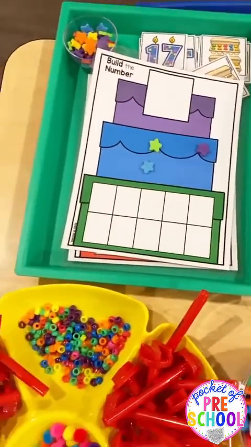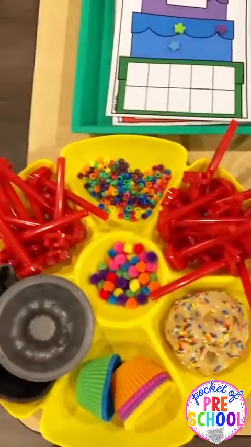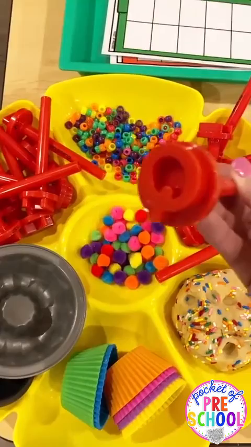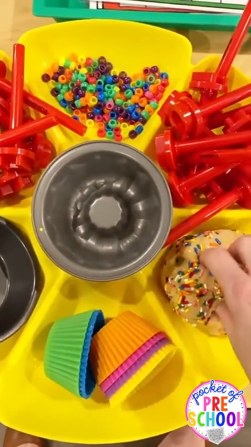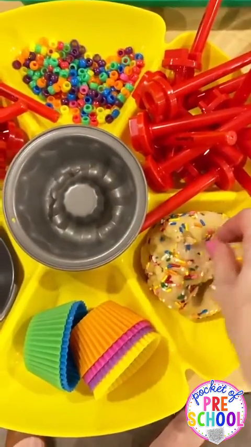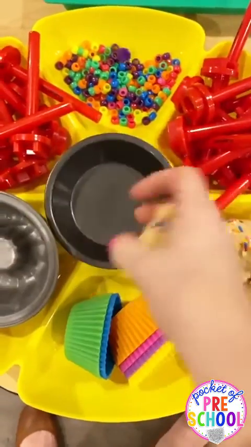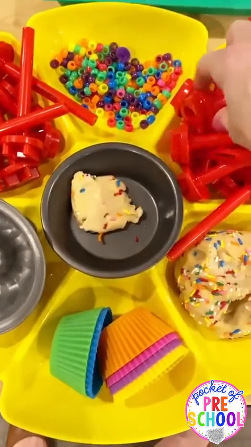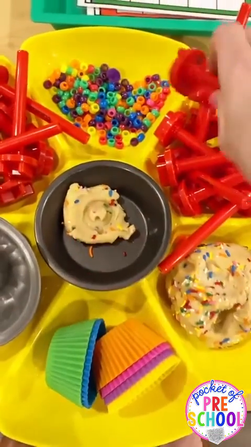And since in the poem the baker marks it with a B, I thought these Lakeshore letter stampers would be perfect. So they could kind of act it out. This is just some regular Play-Doh I made, and I put sprinkles in it. So they can act out the story and build those fine motor muscles, but sneak in some literacy, and they can mark it with the letter.